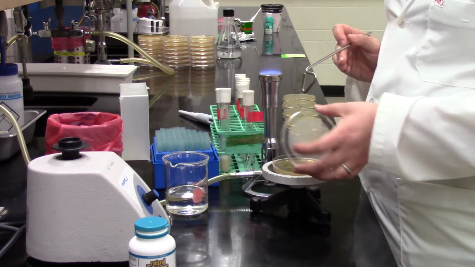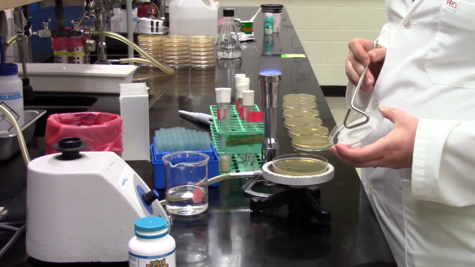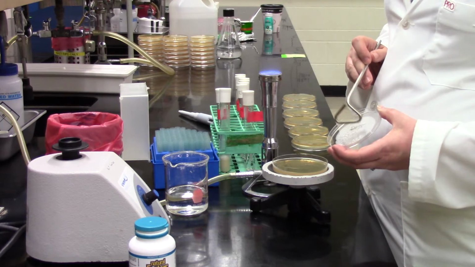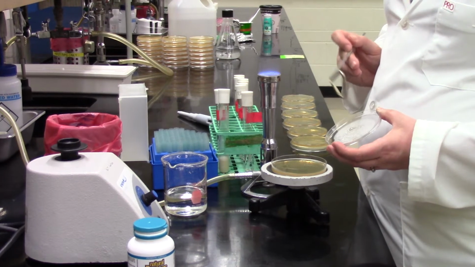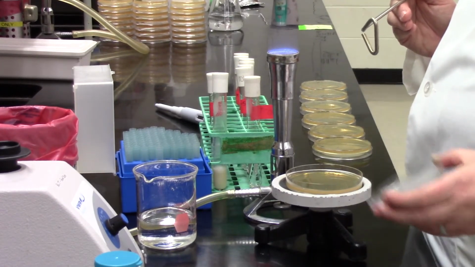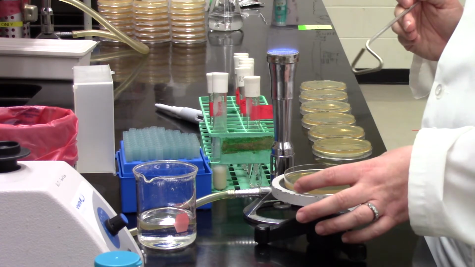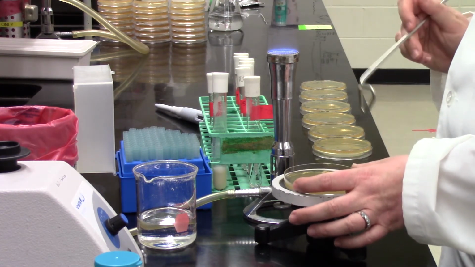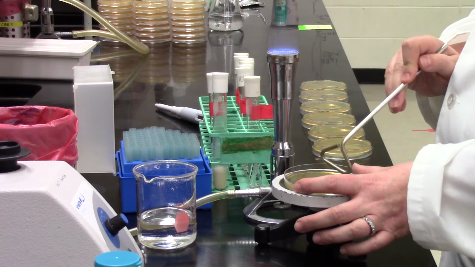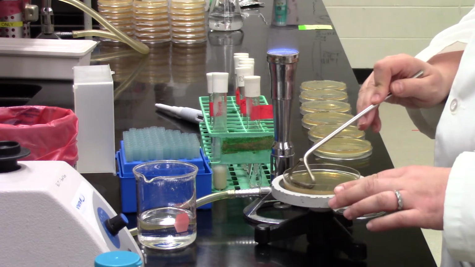But a quick flame, we're not holding it in the Bunsen burner to get it hot, we're just flaming off that ethanol. And you can see what Sabrina's doing now is she's testing that spreader. So she's making sure that, well, really cooling it too by touching it to some of the condensation on the lid there. And she is now ready. It's had time to cool because we didn't get it red hot. And she's going to start the spreading process.